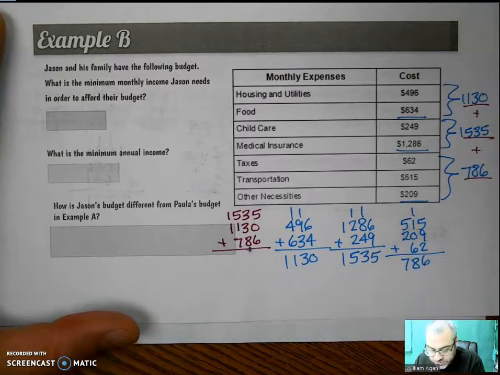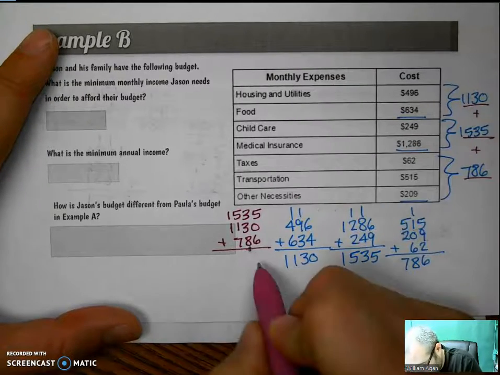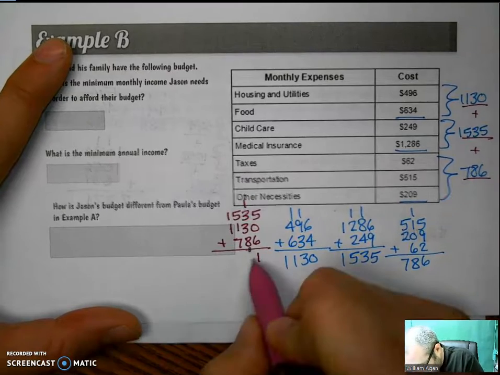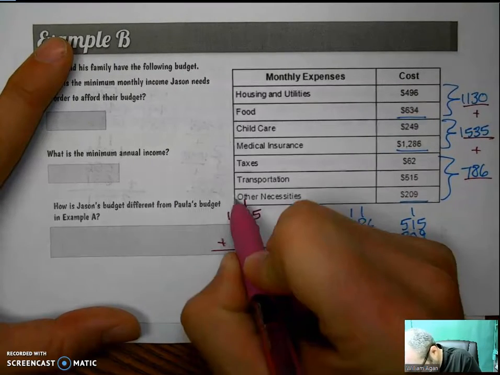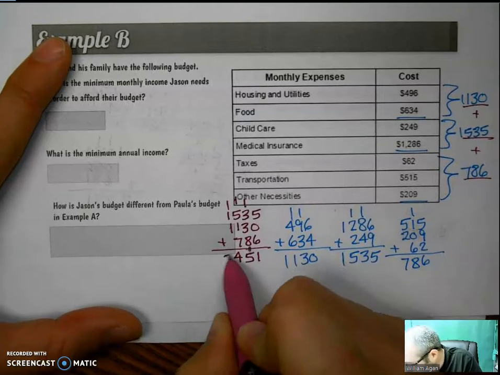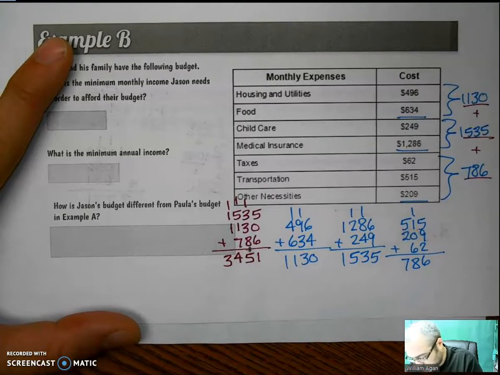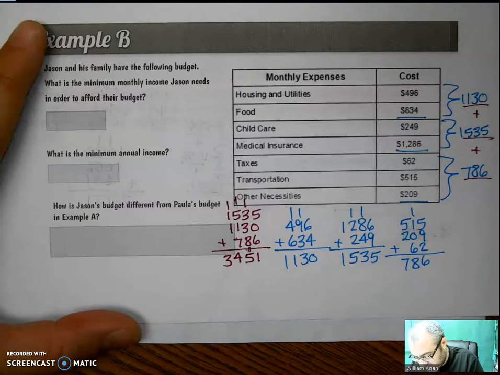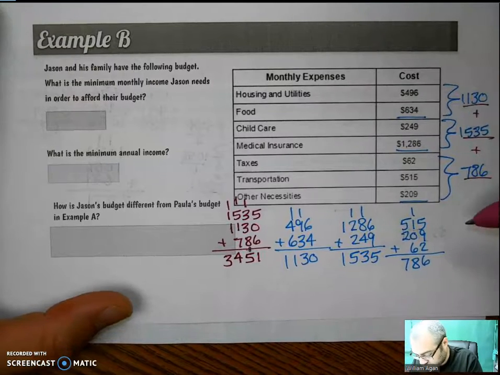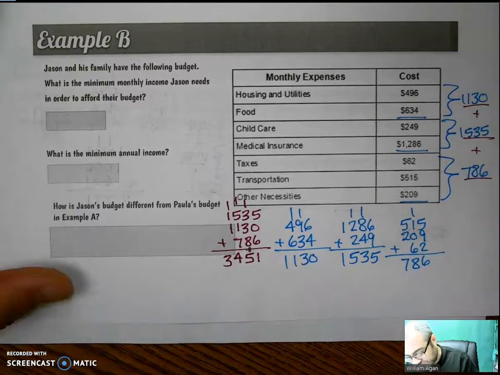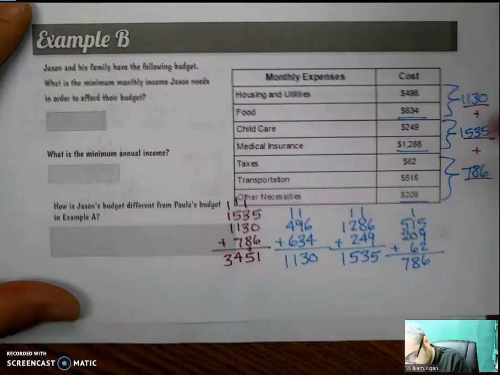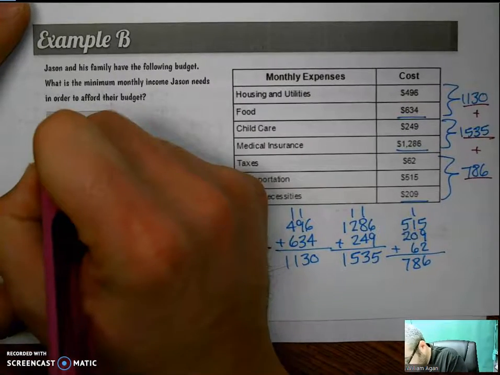Okay, don't be shy about it. Okay, so whenever I added those together, I got a total expense of $3,451. That's how much money he needs every month to afford that budget.